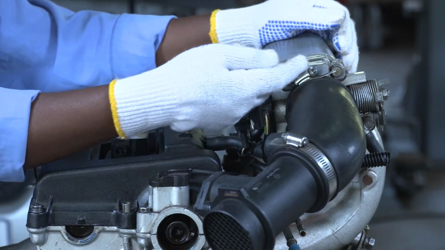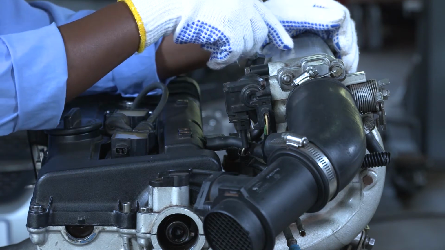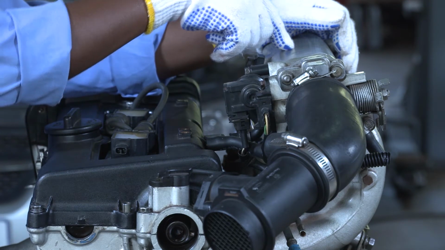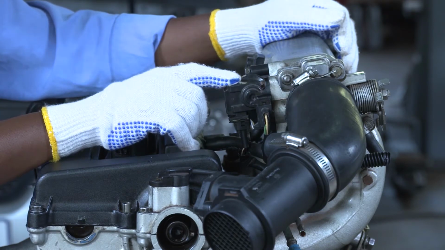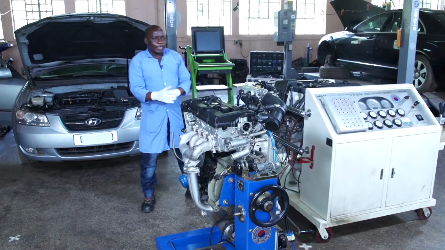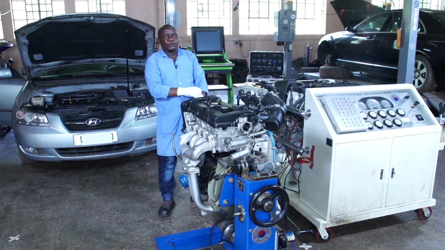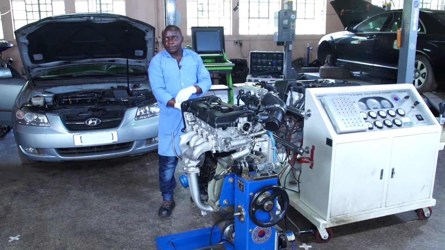We need another way for air to be mixed with fuel. That is why we need this idle speed actuator.